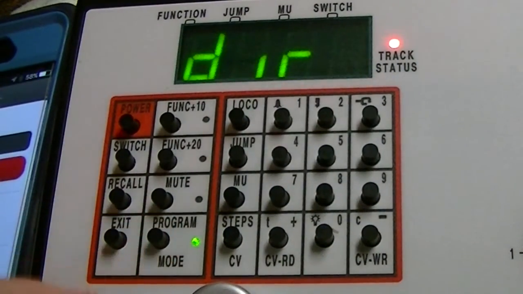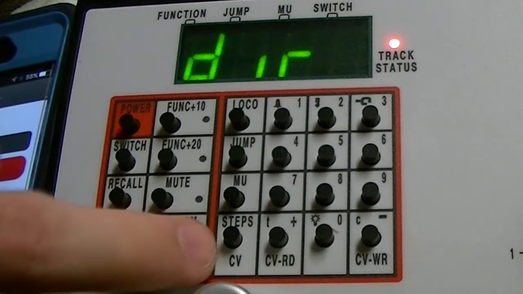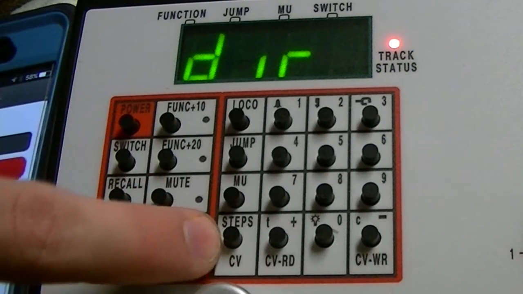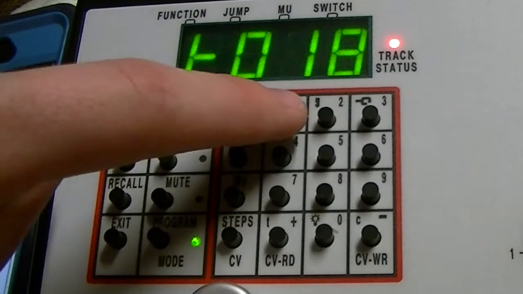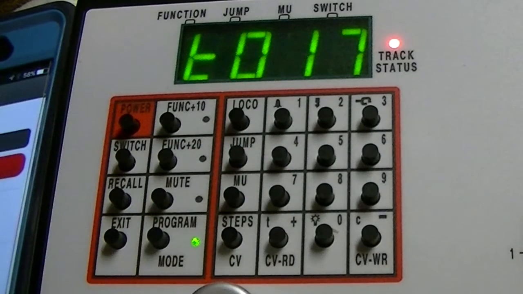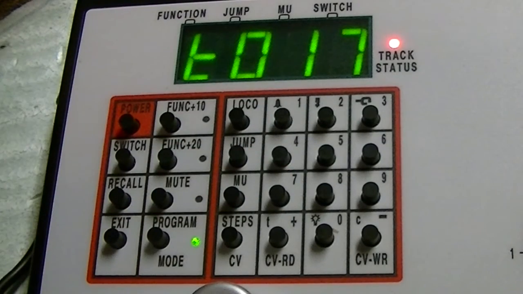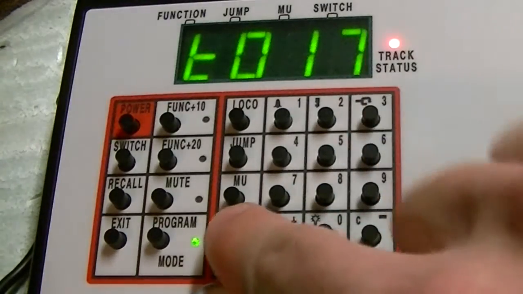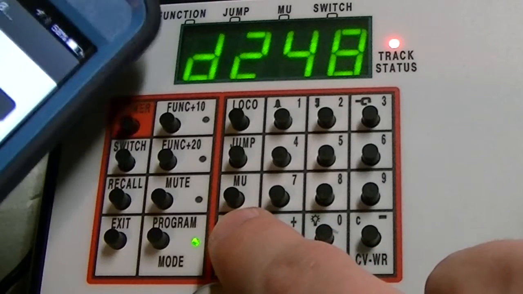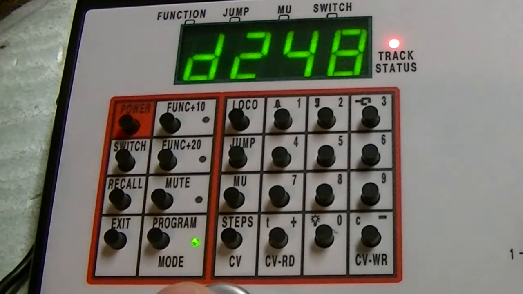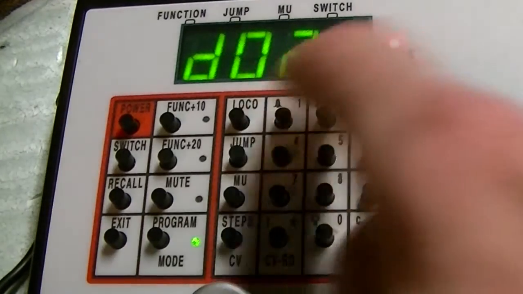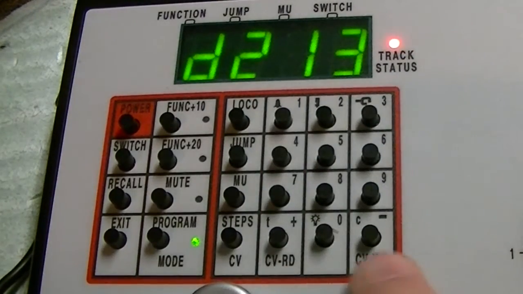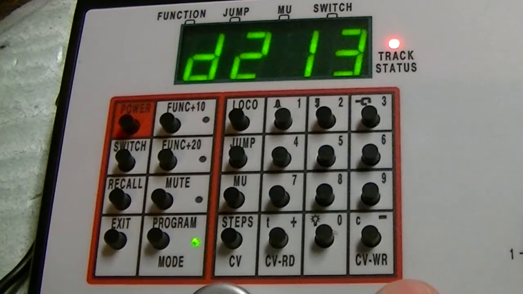Going back to the programming track. This time we're going to hit steps or CV and enter the CV code you're looking for. So here we're going to do 17 first. And if you hit the CV button again, it'll change to a D, which shows you're writing that, and we're going to switch that to 213 and hit the CV write.